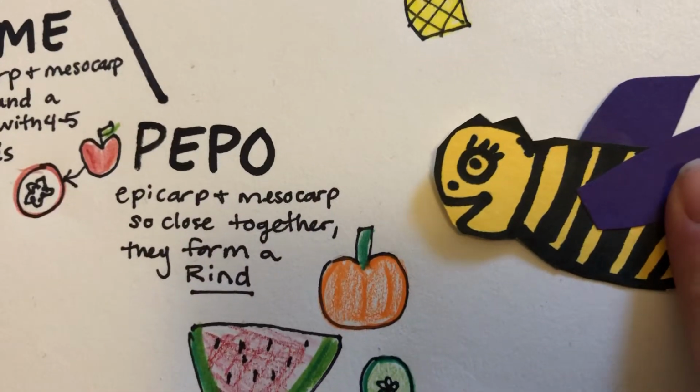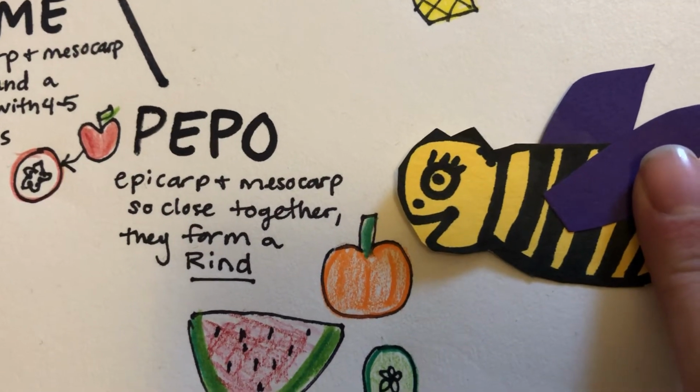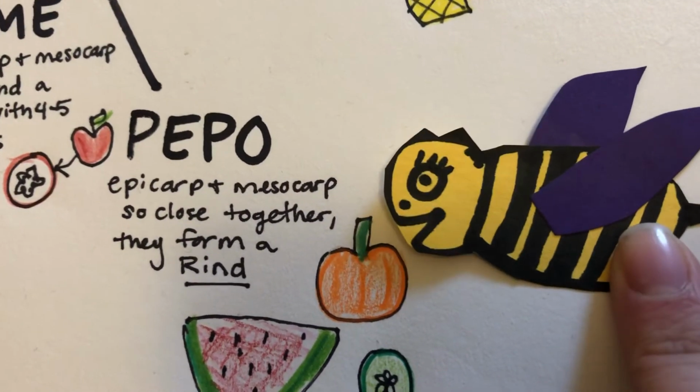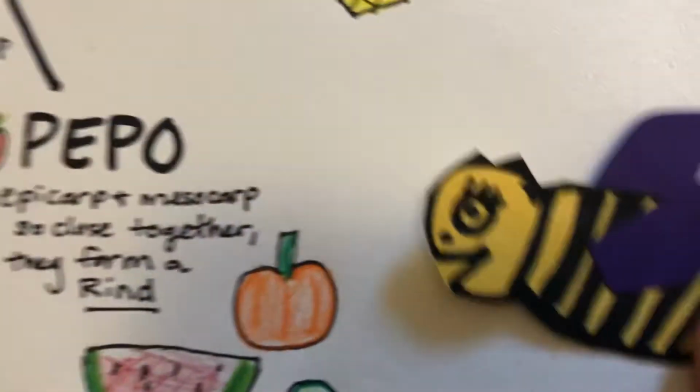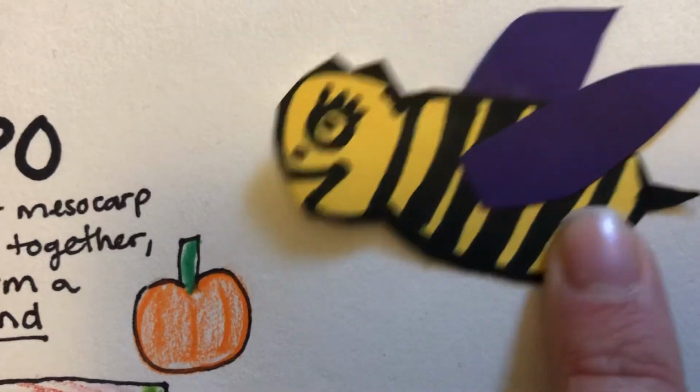Wait, cucumber? Cucumbers are a fruit? But I put them on salad. I thought they were a vegetable. And pumpkins? A fruit? Yes, they are fruits.